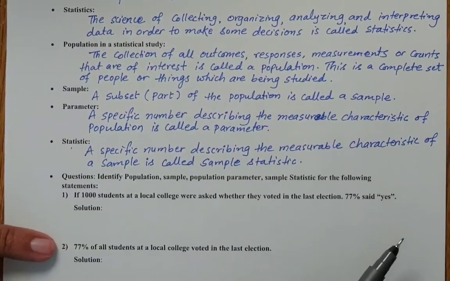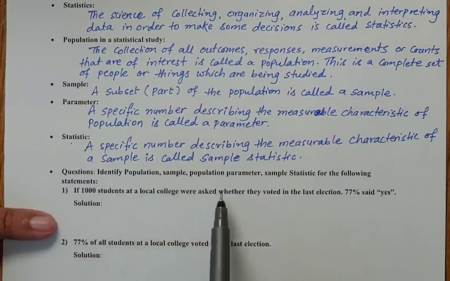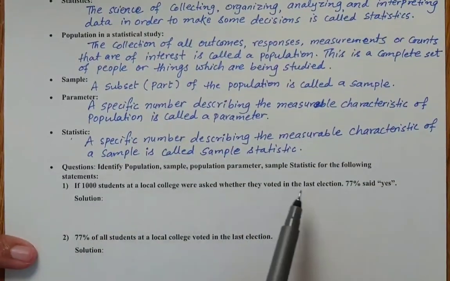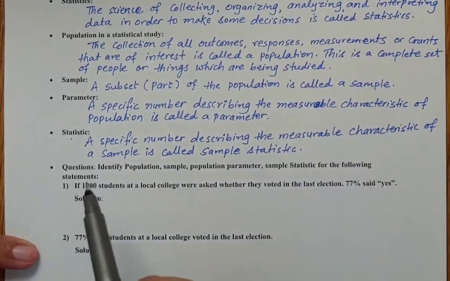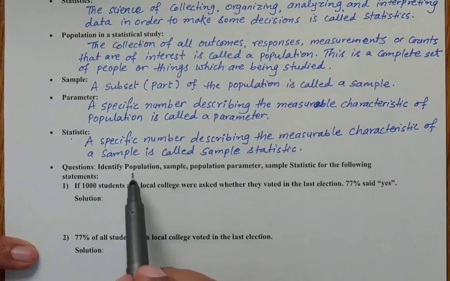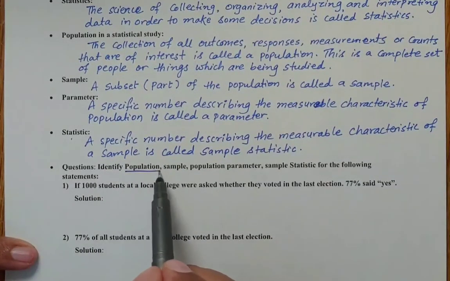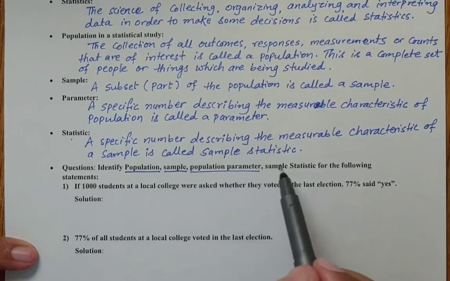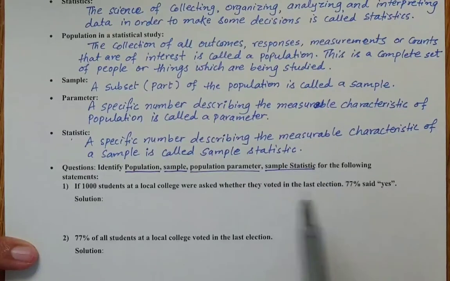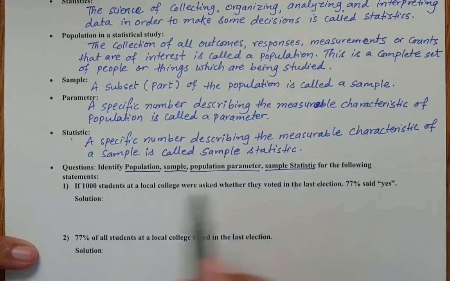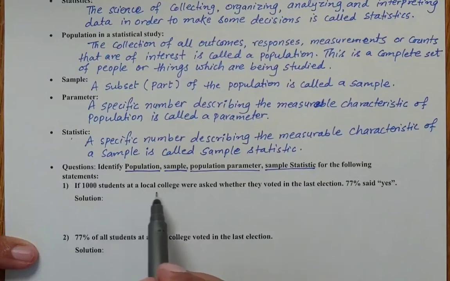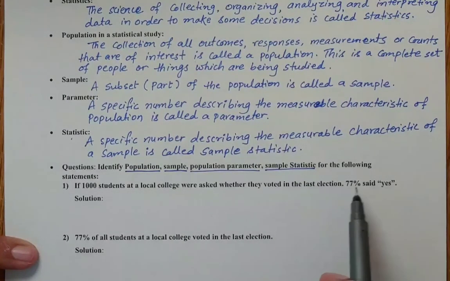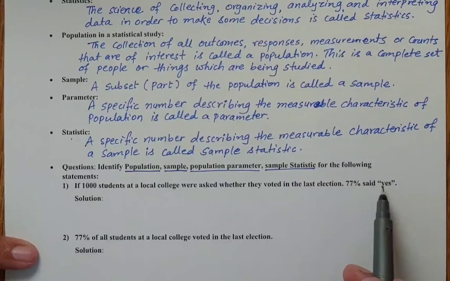And we find out the population, sample, statistic, and parameter from these statements. Okay, so we need to find out the population and sample, population parameter, and sample statistic for these questions. If 1000 students at a local college were asked whether they voted in the last election, 77% said yes.